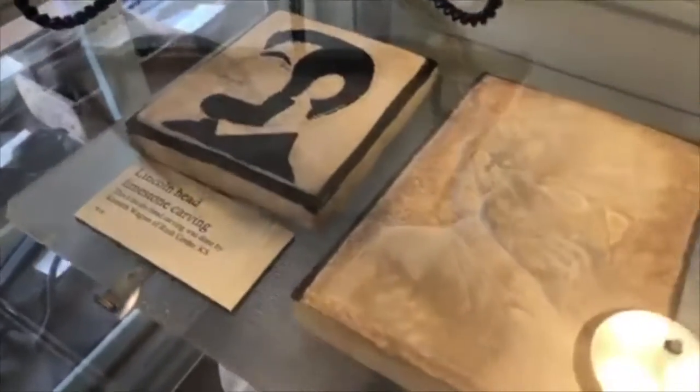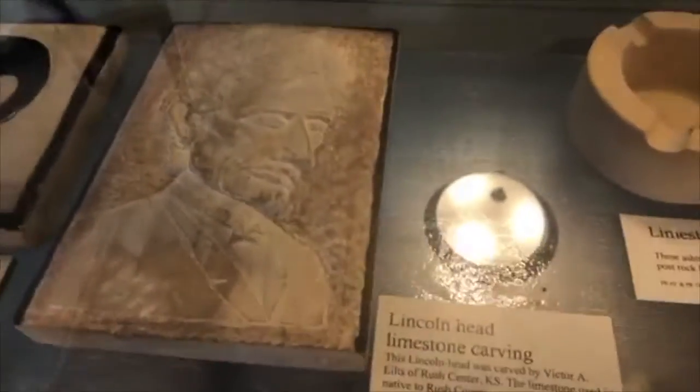Little relief of Abraham Lincoln. And it's another Lincoln head there. Lincoln must have been a popular guy in Kansas. Evidently, yes. I can't imagine why. Maybe it's because he was responsible for making Kansas a state, and we could get into Kansas history some other time. That'll be the next whole thing.